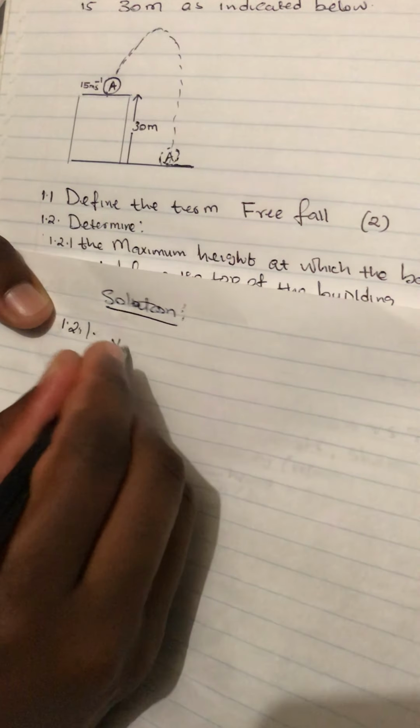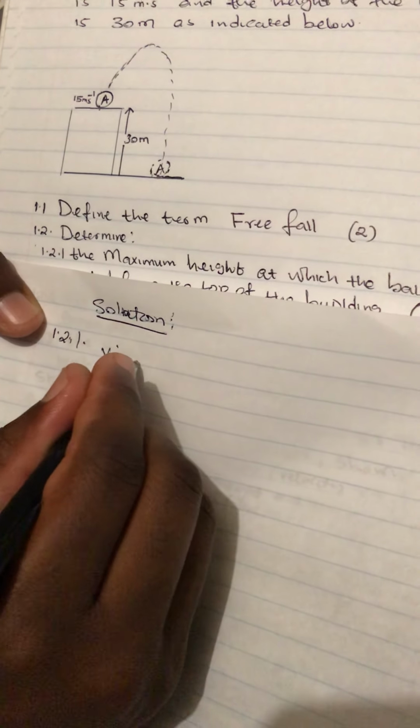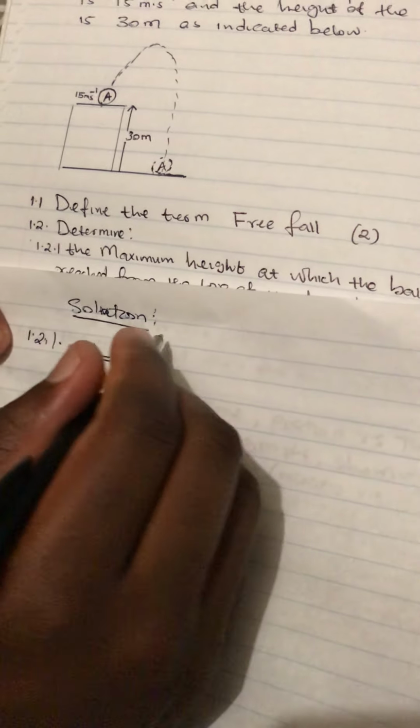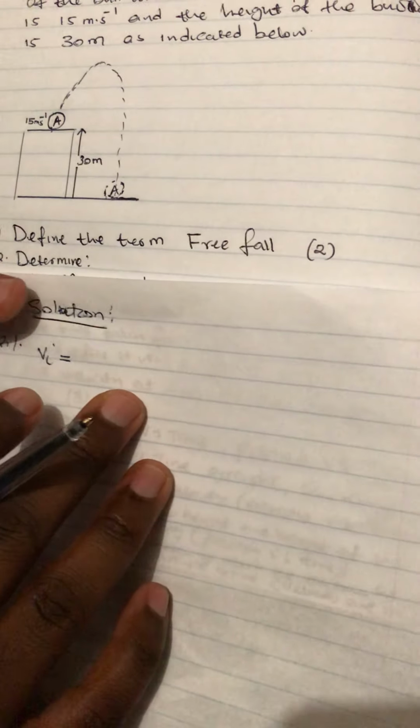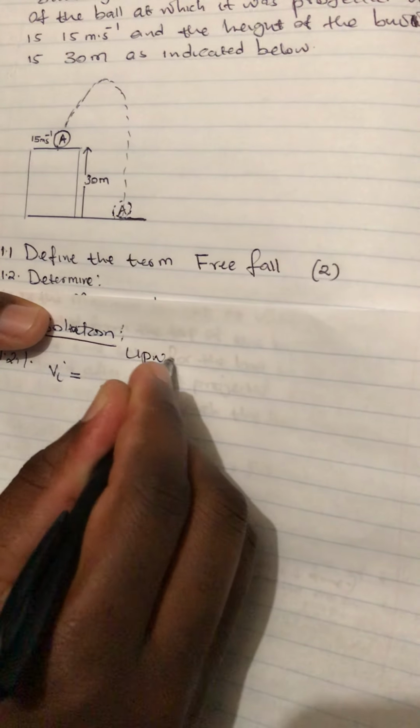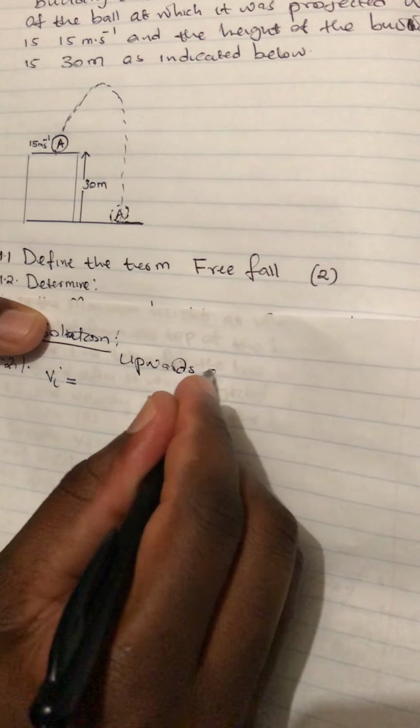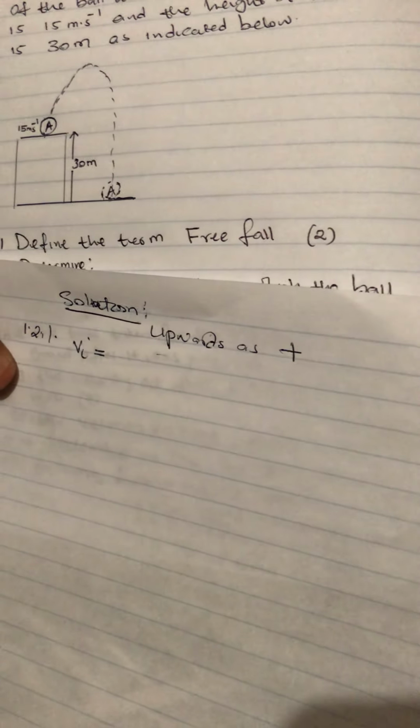The information we have is the initial velocity. Before we talk about anything, let's choose our direction. It's very, very important. So which one are we going to choose? Let's say, for example, upward. We chose upward as positive.